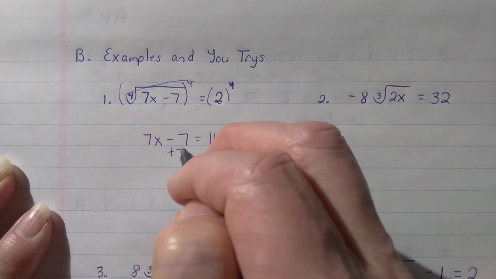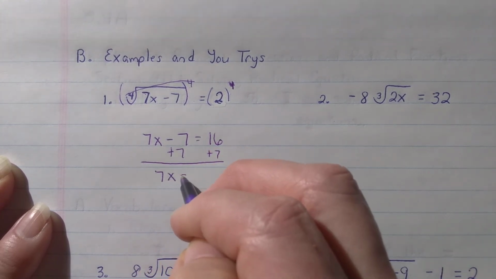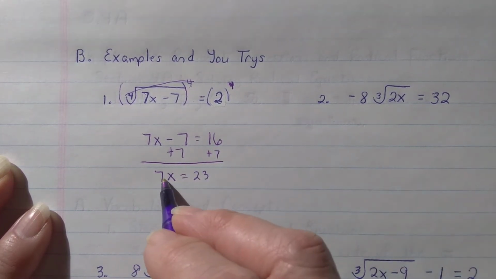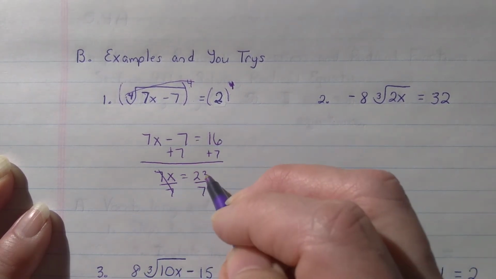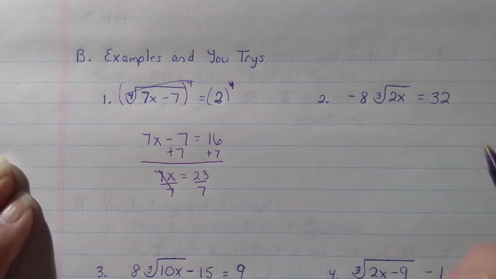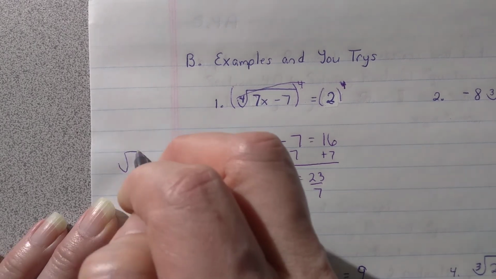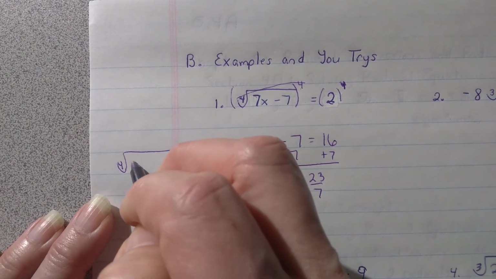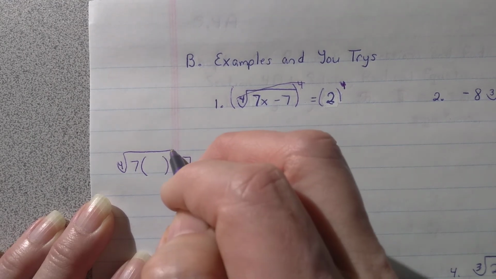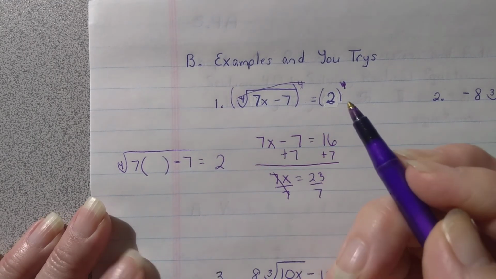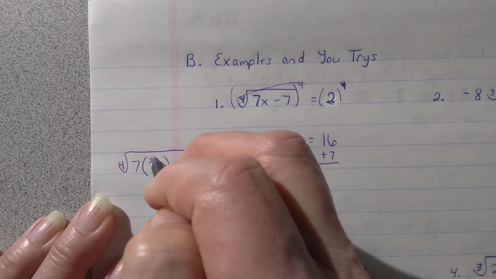To get rid of a subtracting 7, I'm going to add 7. To get rid of a multiplying 7, I'm going to divide by 7. That does not reduce, so I am ready to check. I'm going to go right over here, and I am going to start again with the fourth root of 7 times x minus 7 equals 2. There was my original. I believe 23 over 7 is the correct answer.